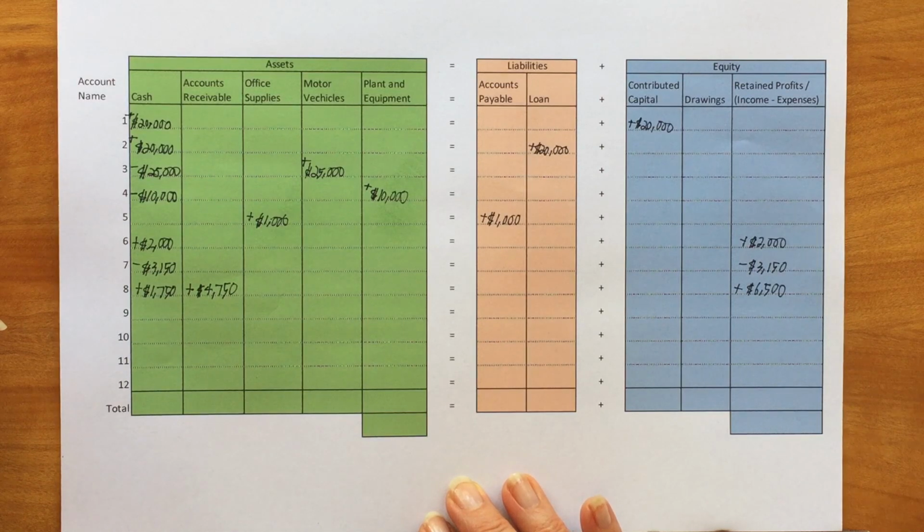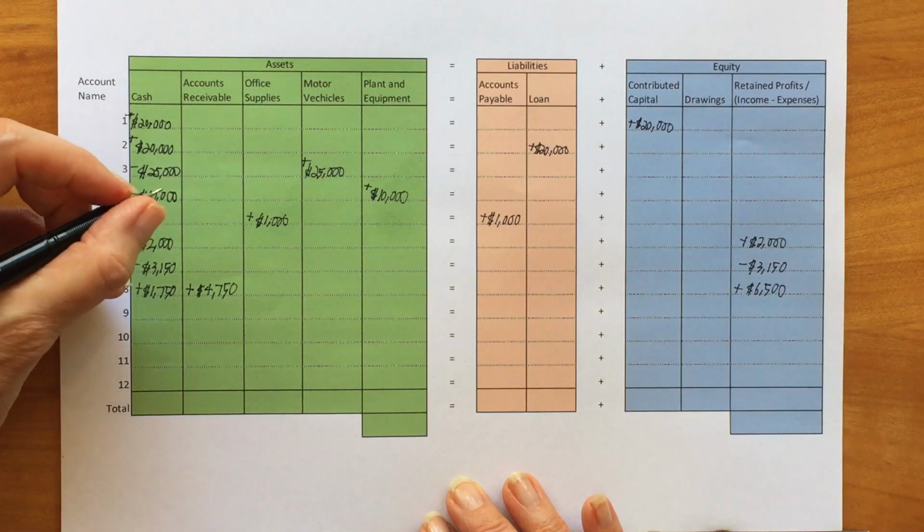Charlie decides to pay the account owing to the office supplies supplier of $1,000. This reduces the accounts payable or obligations of the business to zero and reduces the bank account at the same time.